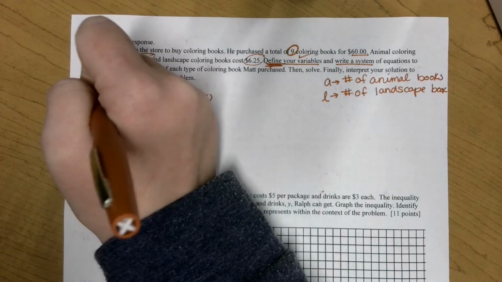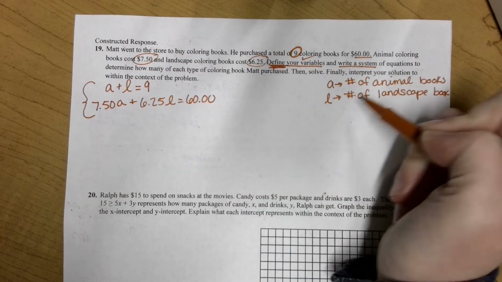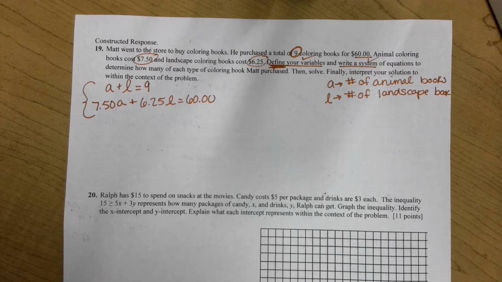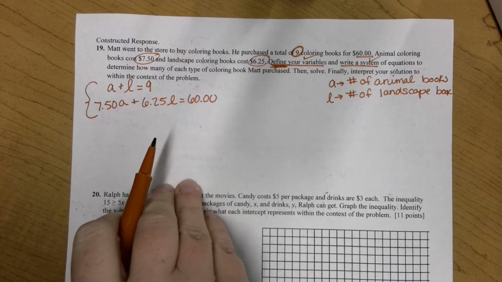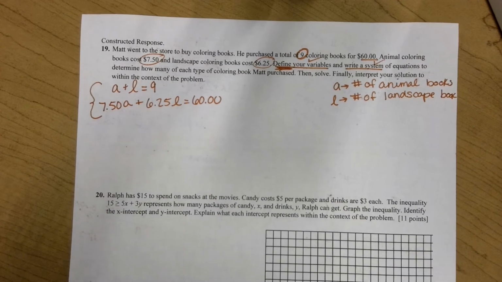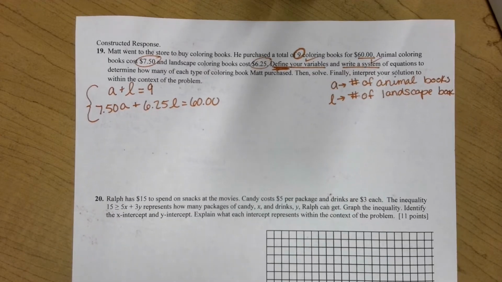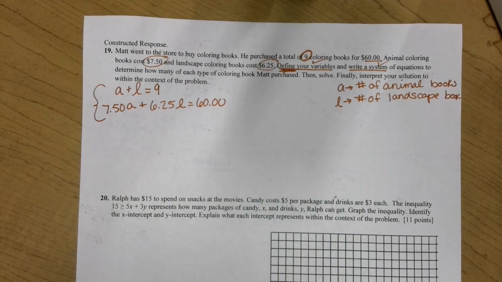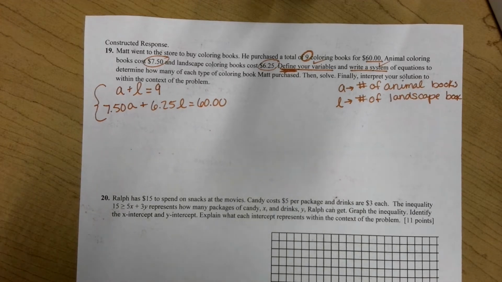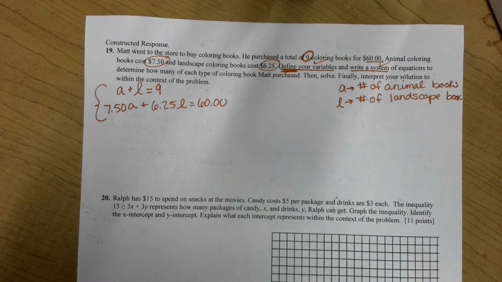All right, so we've written our system. So define our variables, check. Write a system, check. And now we need to solve it to determine how many of each type of book you purchased. So you can do this a number of ways. You can go get you some graph paper and graph it. I wouldn't suggest it, but you could. I wouldn't do it though. You could use elimination. You would have to either multiply your top equation by negative 750 or by negative 625.